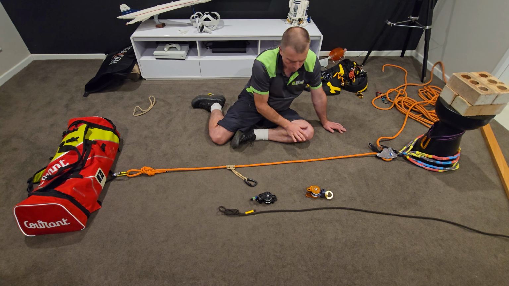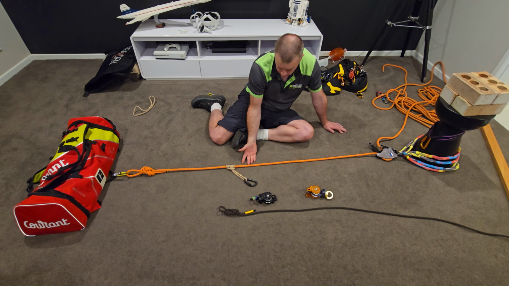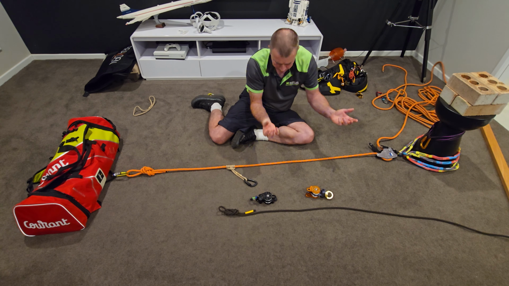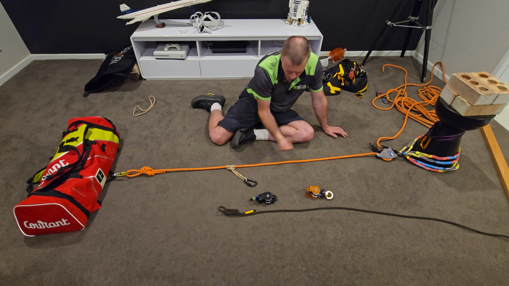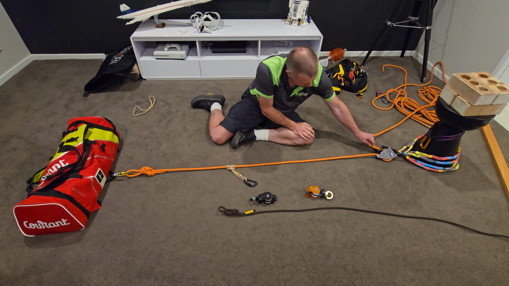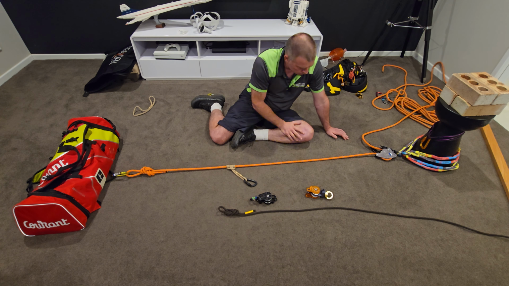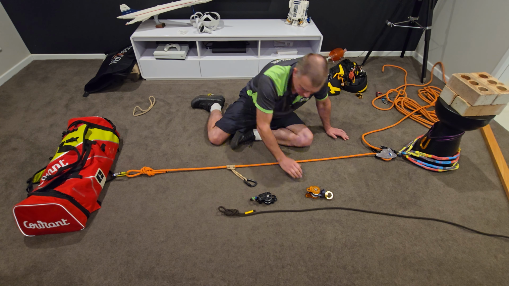A bolt-on is where we set up a mechanical advantage system away from the main line, and then we walk it in and connect it to the main line to haul it. And when we haul it, we've obviously got to use the progress capture of this to not lose any ground with our mechanical advantage.